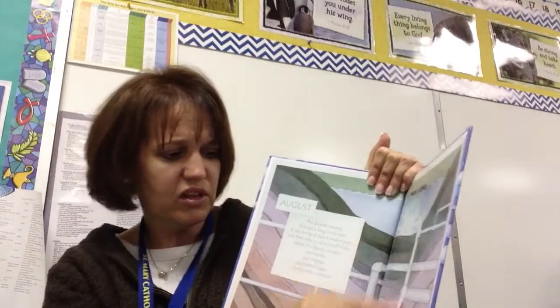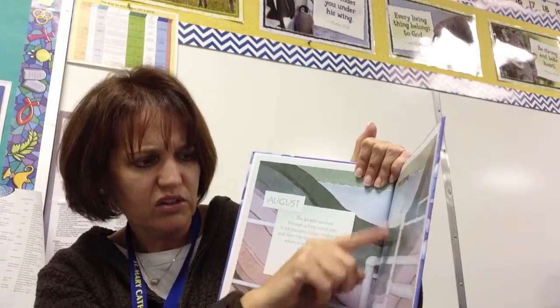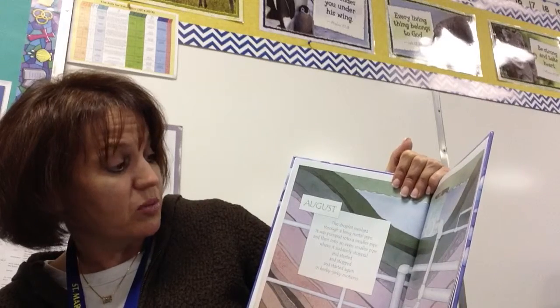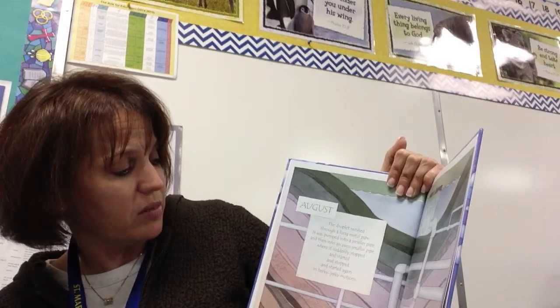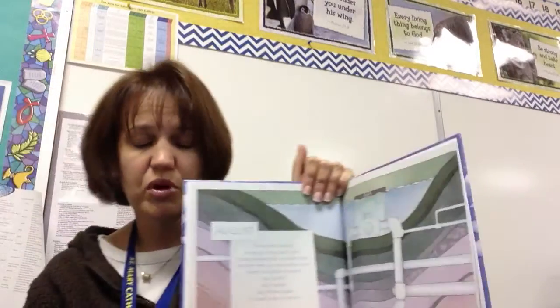And gosh, look at this. Look at these pipes. This is interesting. Let's read and find out what this is, because these look like they are underground. These look like layers of earth here. The droplet swished through a long metal pipe. It pumped into a smaller pipe and into a smaller pipe, where it suddenly stopped and started and stopped and started again in herky-jerky motions.